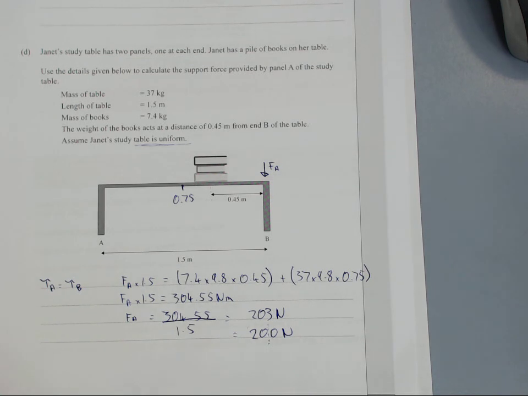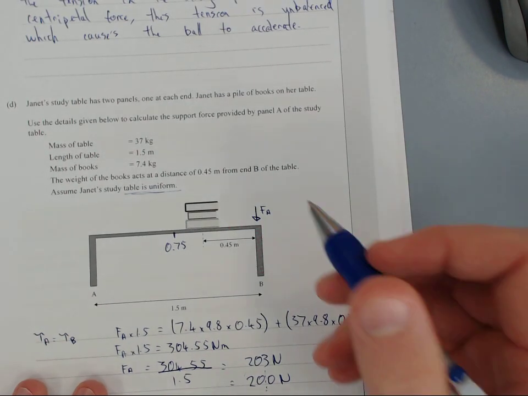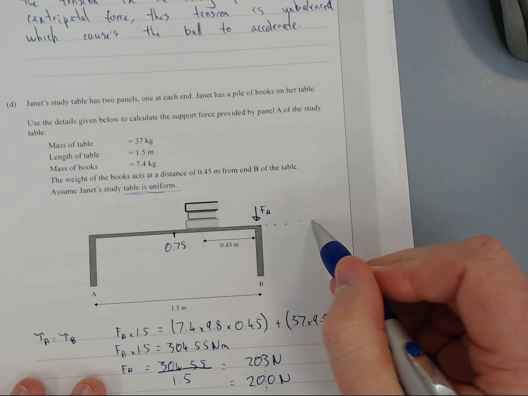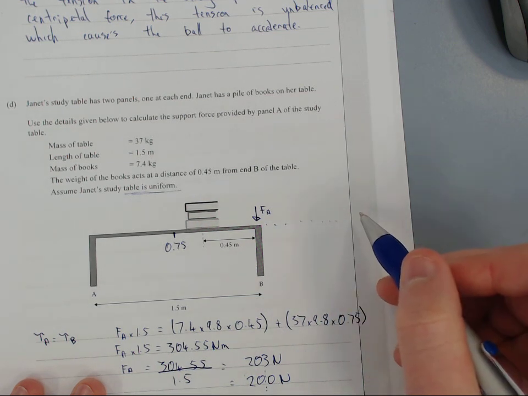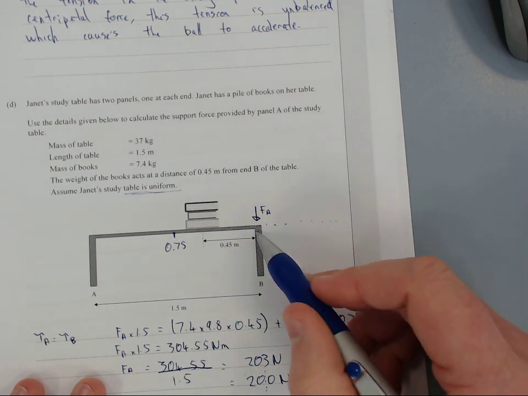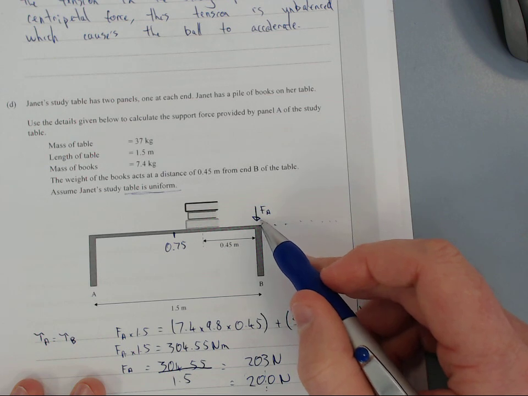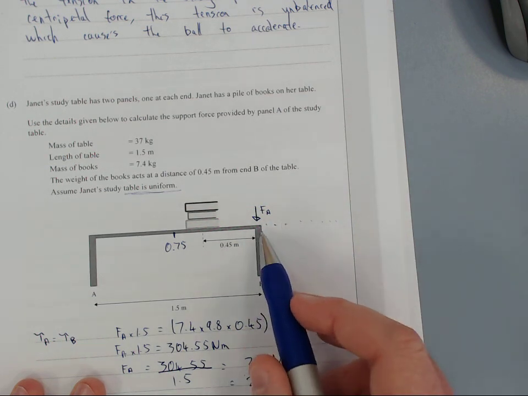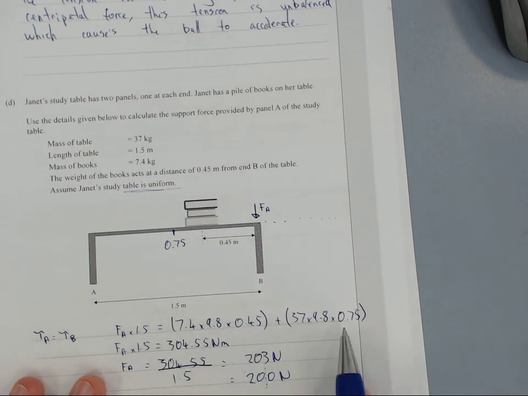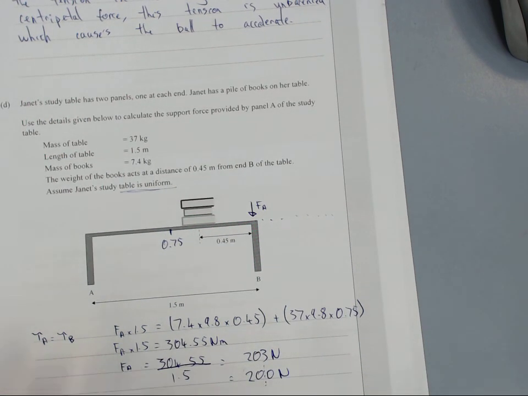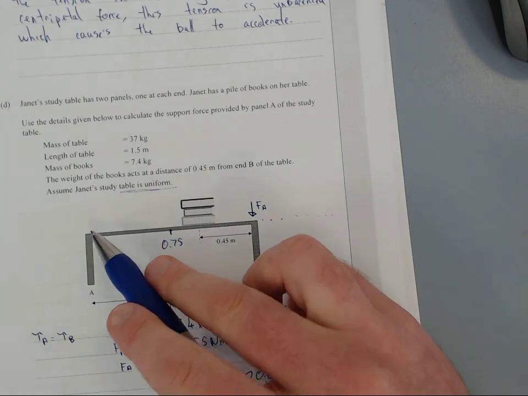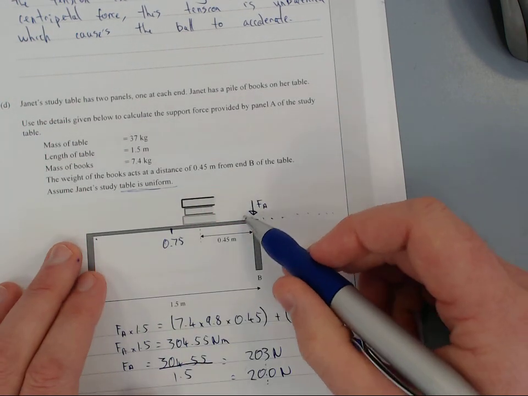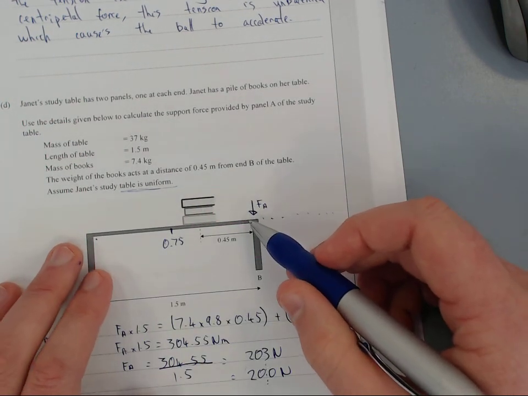If, for example, there was mass over here, some over here, they're still torques around B, but they just end up being negative because they're going the other way. As you notice, I just made everything positive. So to work out what the force is here, you work out what the torque is, and then you work backwards from there.